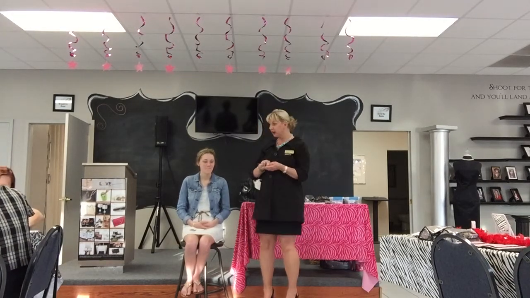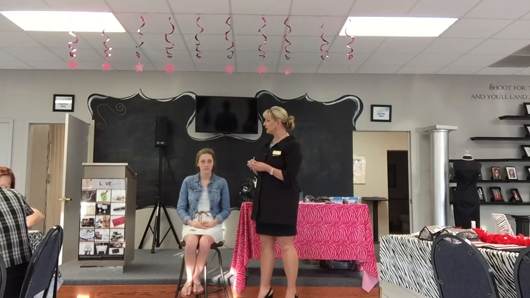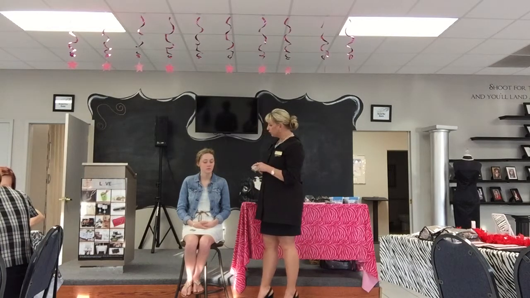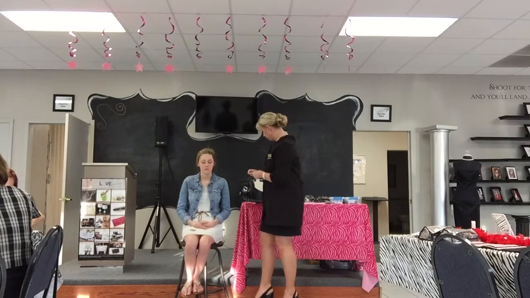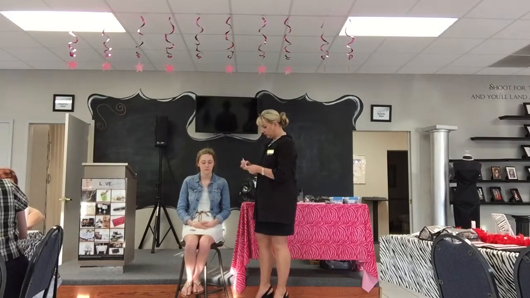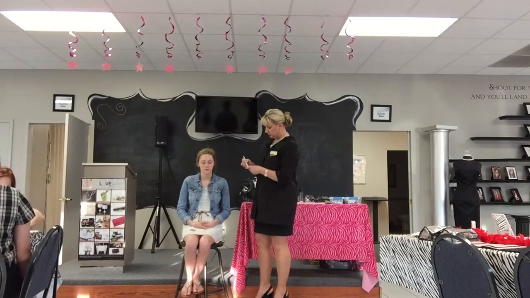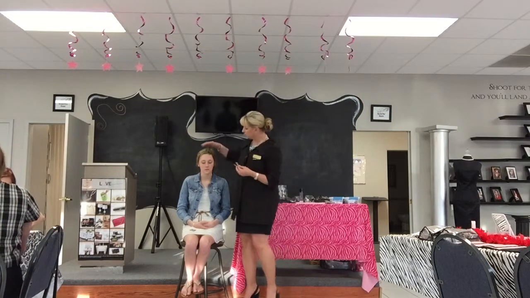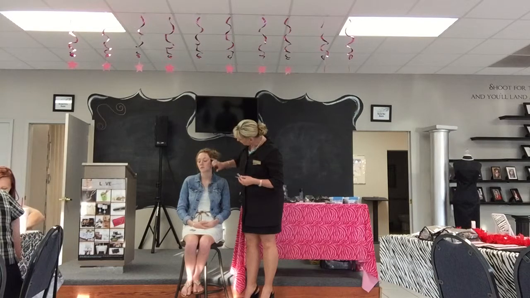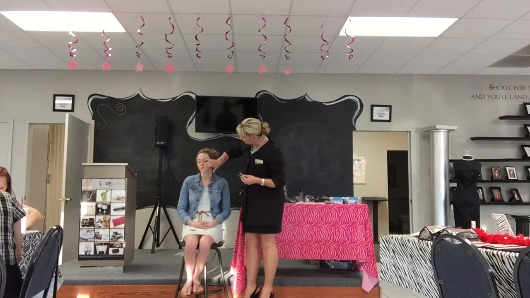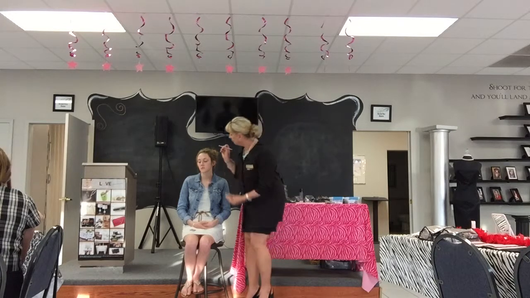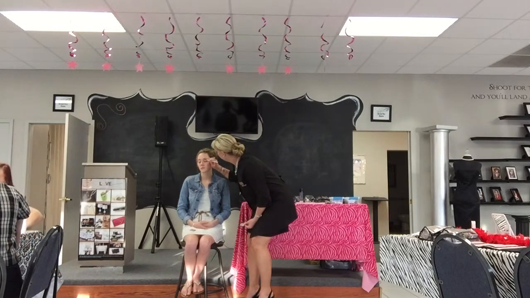Okay, so for Tara, because she has a basic eye shape, I'm going to go right underneath the brow bone with her contour color. So she's going to go right here under her brow bone. There's a little sunken place. That's your crease. And I'm going to go right along there.